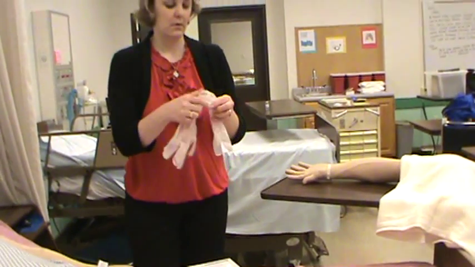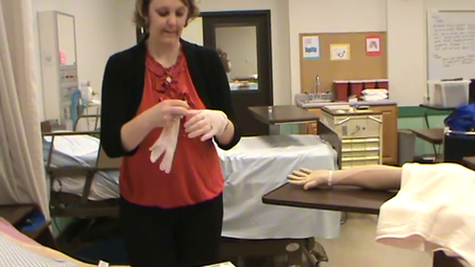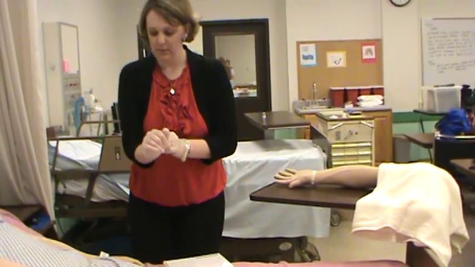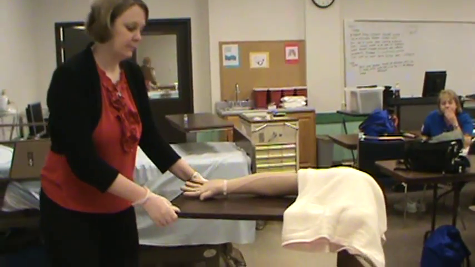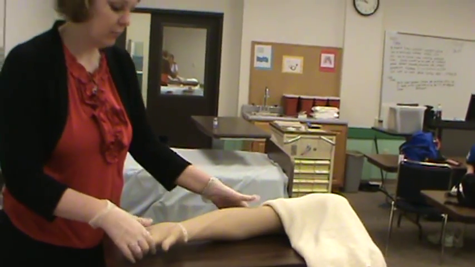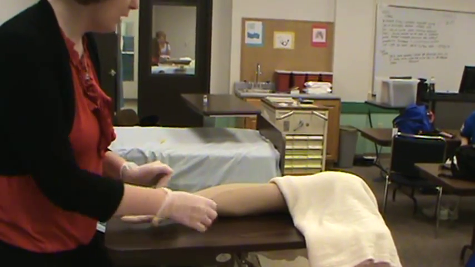Apply disposable gloves. I'm going to go ahead and put my gloves on. Locate the area on the inner aspect of the forearm. Avoid any visible blood vessels. For testing, you're going to use the IV arm to test out. So again, I'm going to locate the inner aspect of the arm.